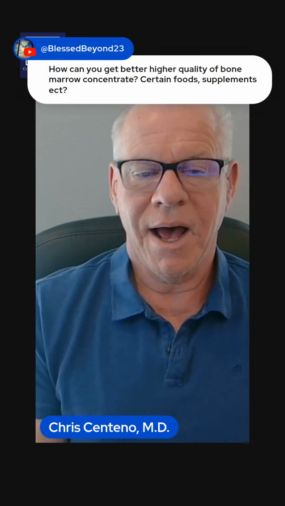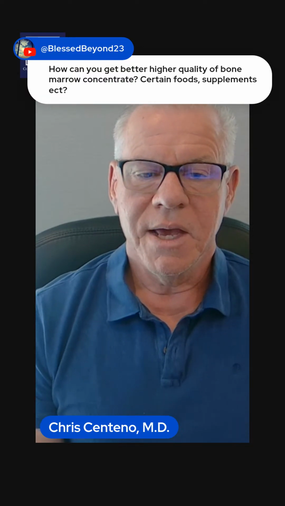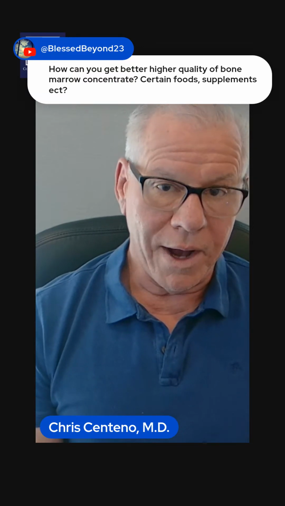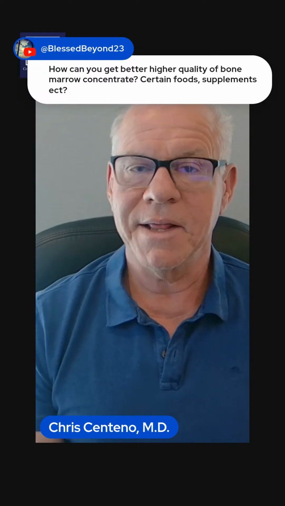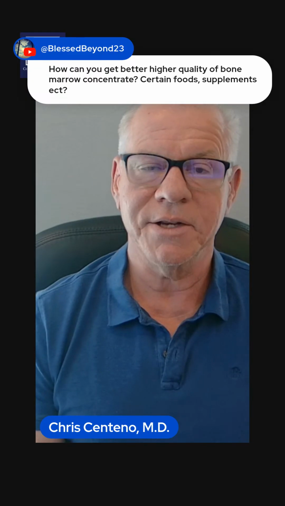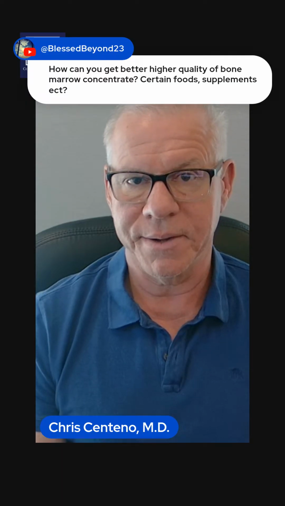Blessed, how can you get higher quality of bone marrow concentrate, certain food supplements, etc.? Well, you can certainly eat well. We've got a stem cell support formula, but the biggest difference in bone marrow concentrate is going to be how the doctor takes the bone marrow aspirate.